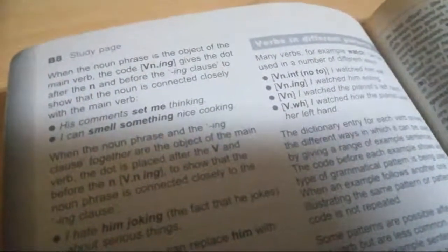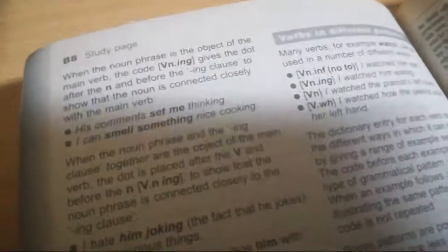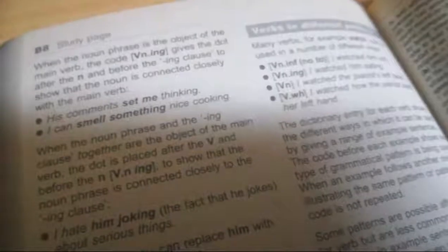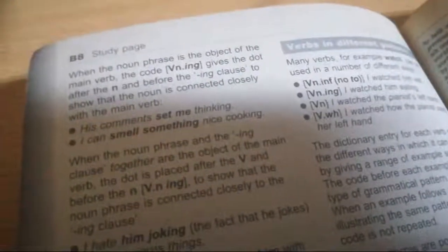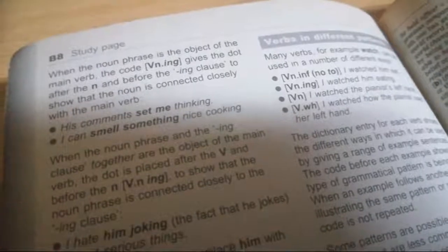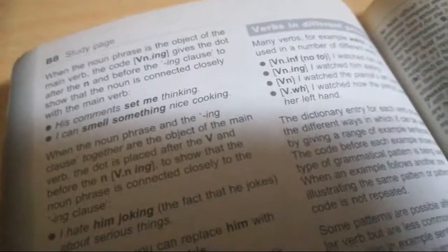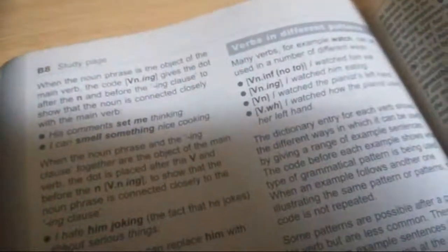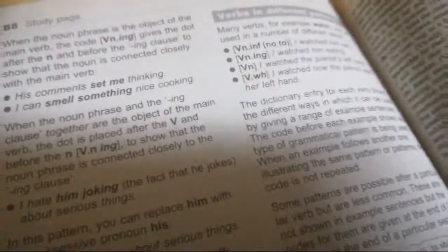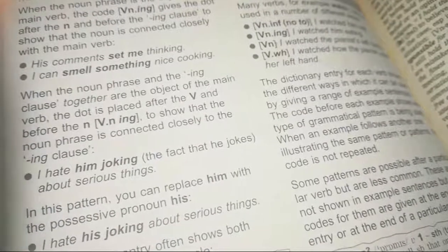When the noun phrase is the object of the main verb, the code V n ing gives the dot after the n and before the ing clause to show that the noun is connected closely with the main verb. For example, his comments set me thinking. I can smell something nice cooking.